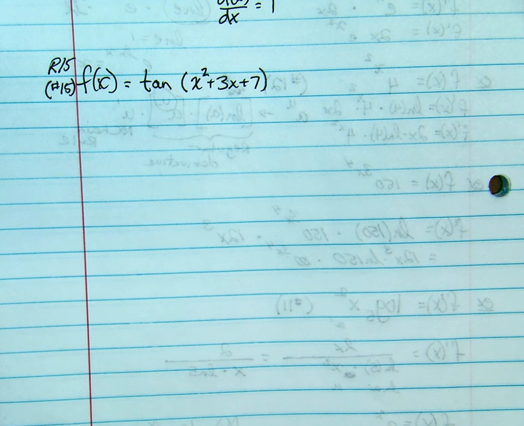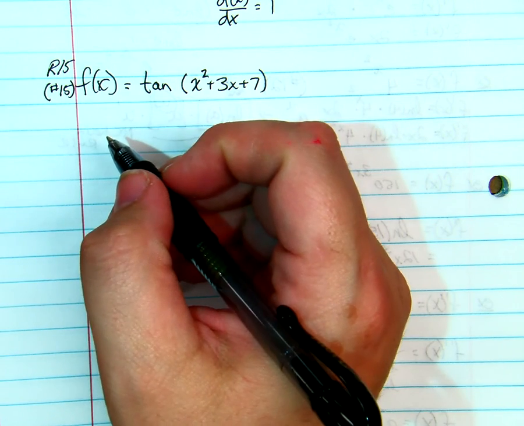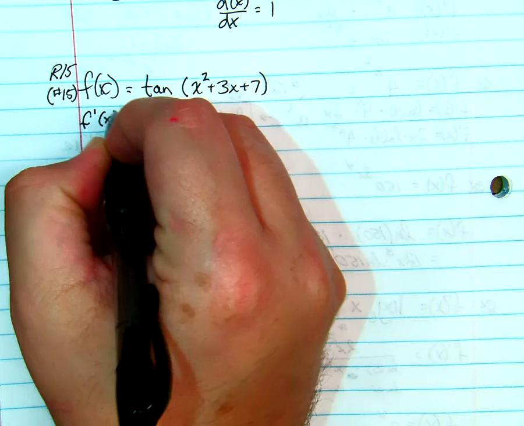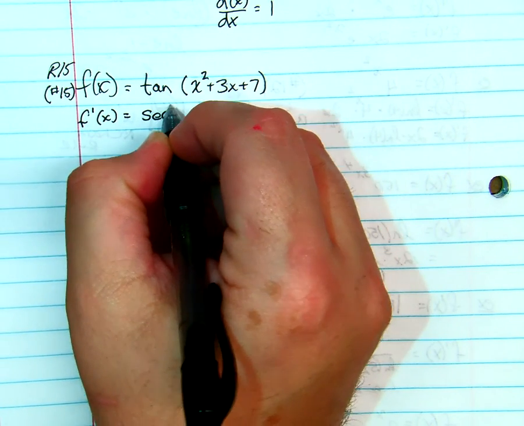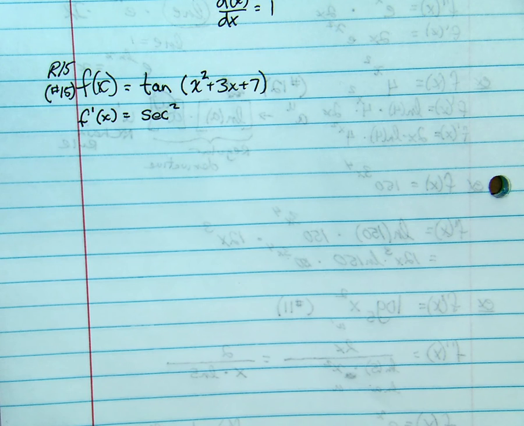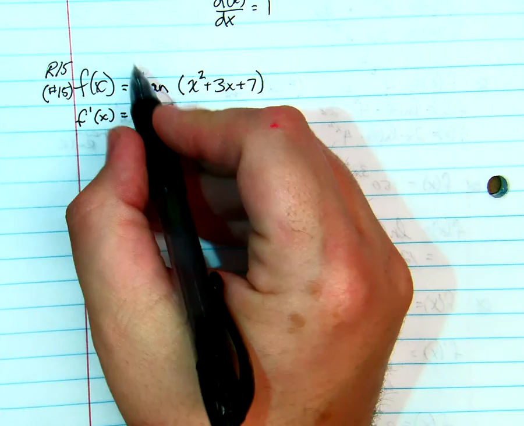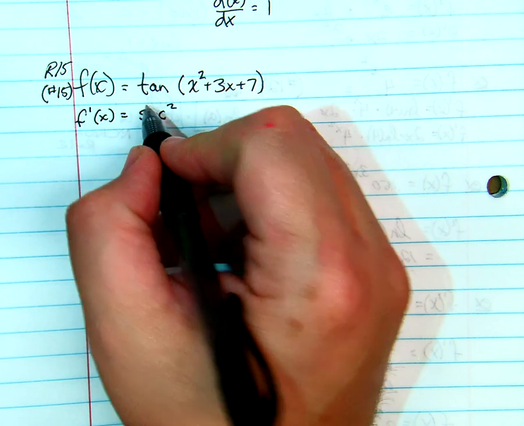All right, let's do the derivative here. What's the derivative of the tangent? If you remember tangent, S and T's go together. The tangent and the cotangent end up being something squared. So the tangent, secant goes with tangent because S and T are right next to each other. Now, you just end up putting the angle that they give you. And then we've got to multiply this whole thing by the chain rule.